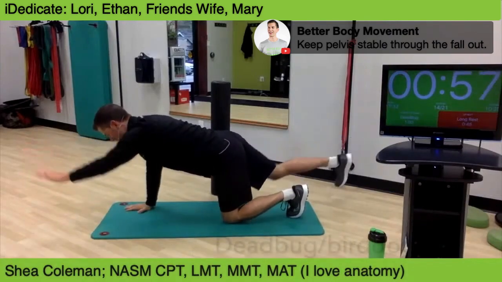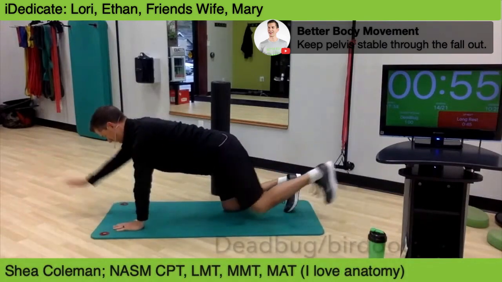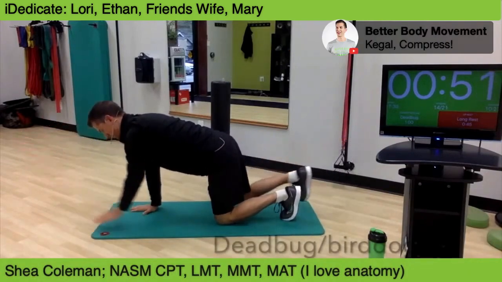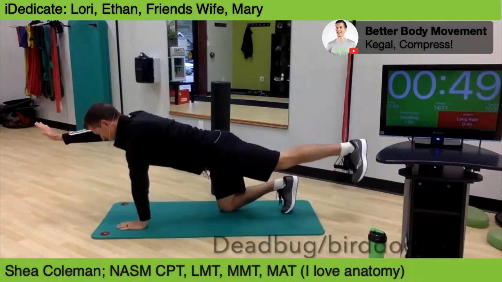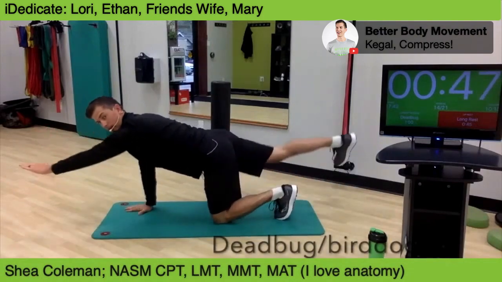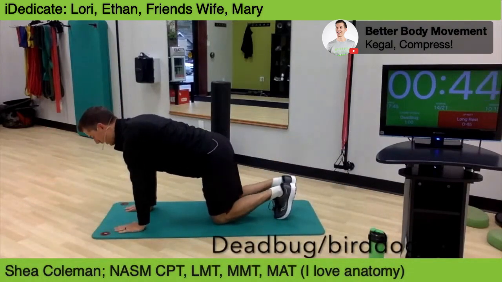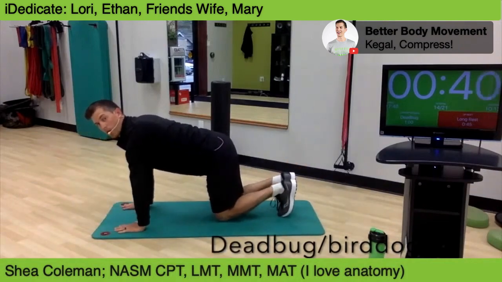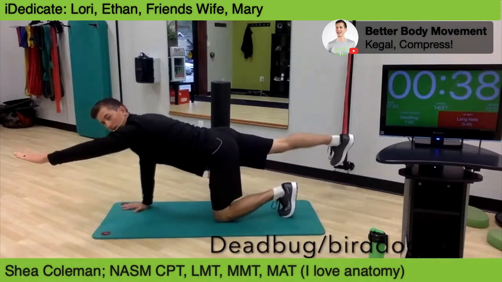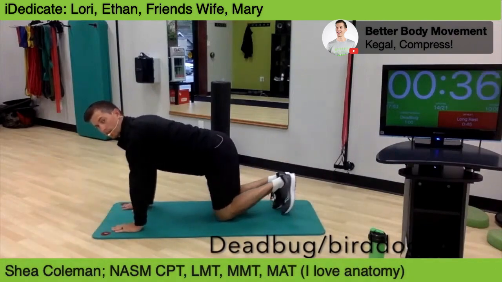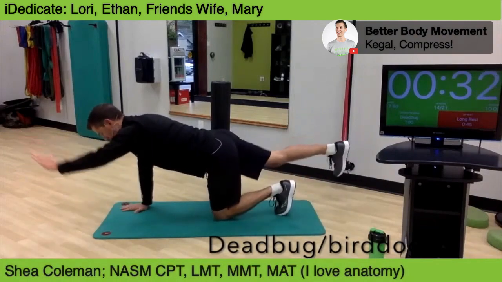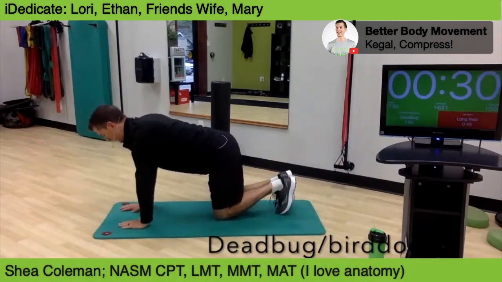We do not want to cat or cow through the bird dog. We want to make sure that we're holding compression through that core as you create the extension through your arms and legs. So same thing as when you're doing a dead bug. Right? You want to make sure that the back is staying in neutral. So don't overextend your legs or arms. Right? Just extend where you can, maintaining compression. That's halfway.